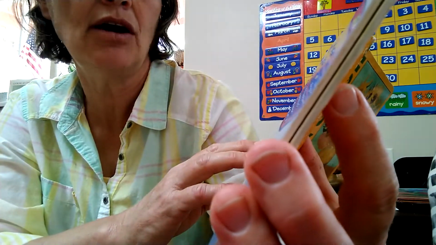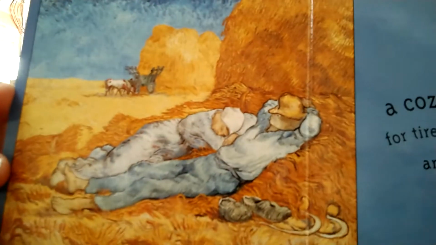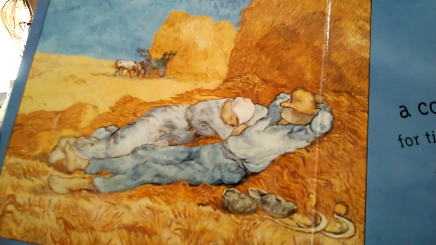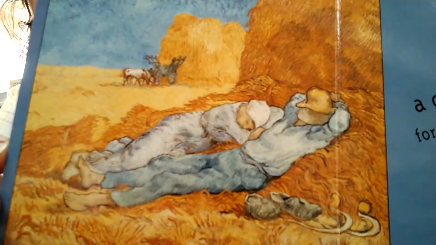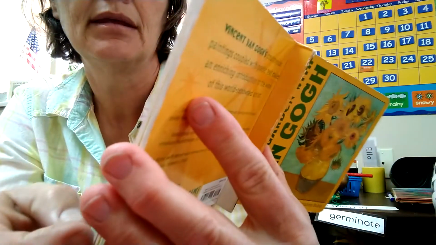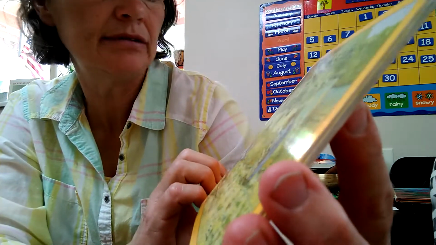A haystack can be a cozy bed for tired bodies and sleepy heads. There's the workers resting. They would work so hard out in the field in the heat, and sometimes after they had lunch, they would lay down and rest for a little bit before they finished their work. Vincent van Gogh really liked to paint pictures of people and what they do in their everyday lives.